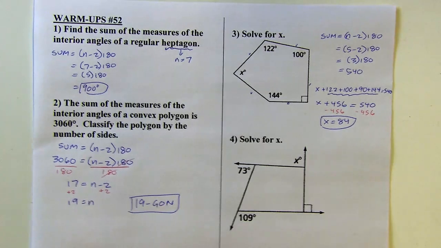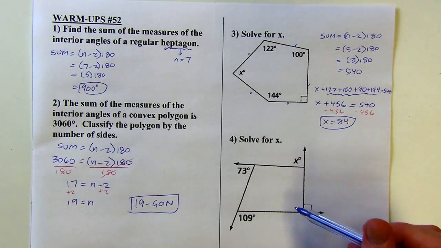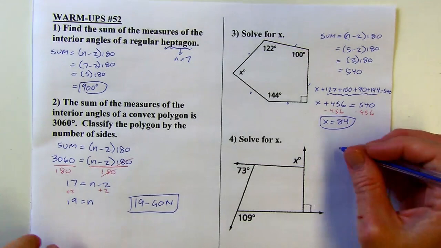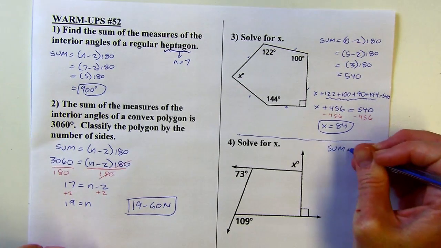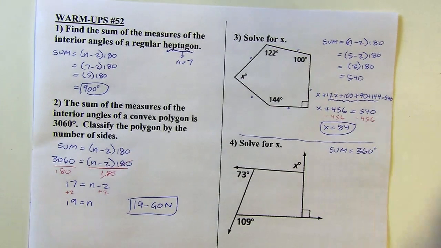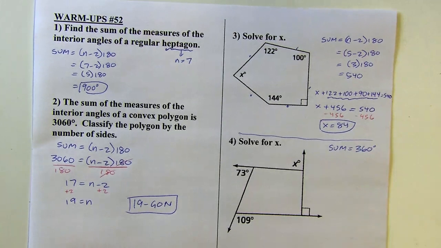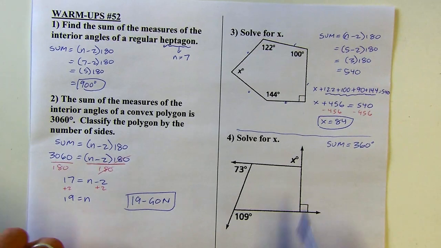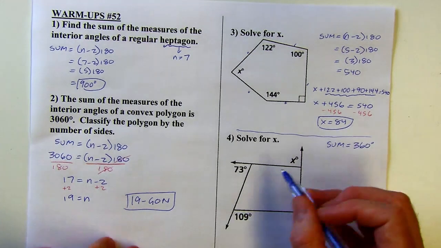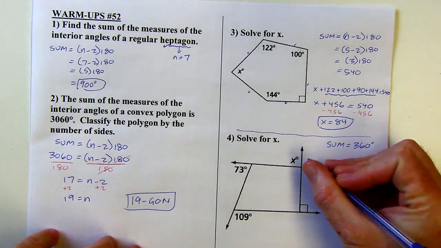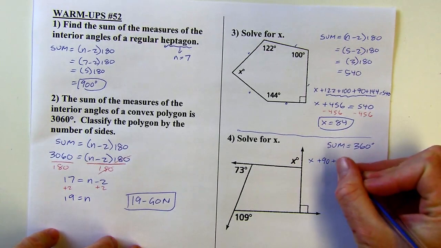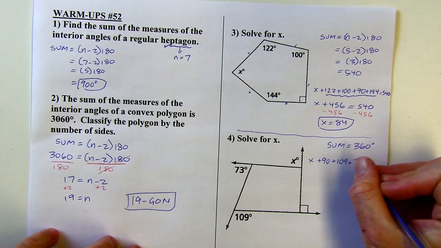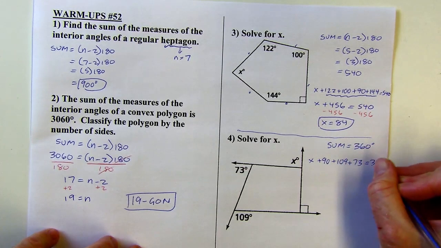The last problem's a little different. These aren't interior angles anymore. They're exterior angles. And when you have the exterior angles of any polygon, the sum is always 360 degrees. Doesn't matter how many sides it has or how many exterior angles there are. So I can just go straight to writing my equation. So x plus 90 plus 109 plus 73 is going to equal 360.